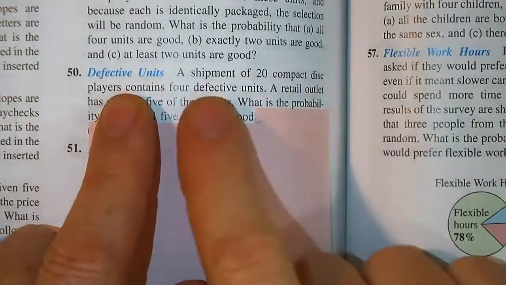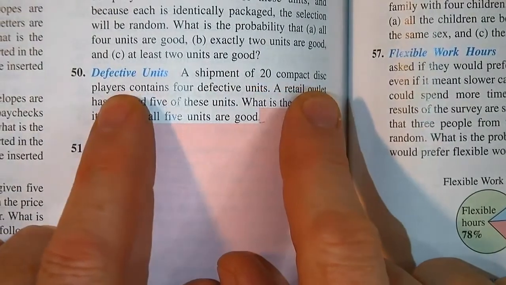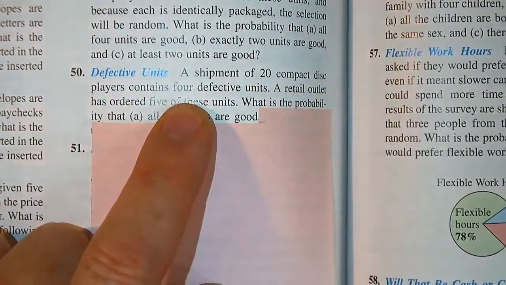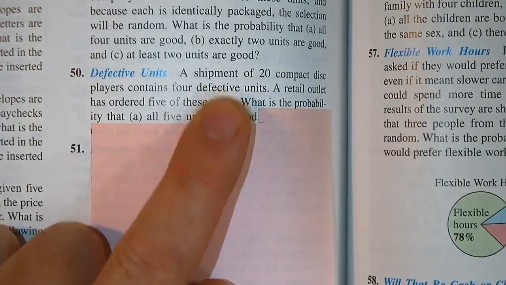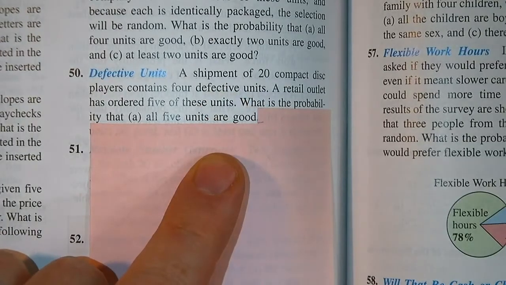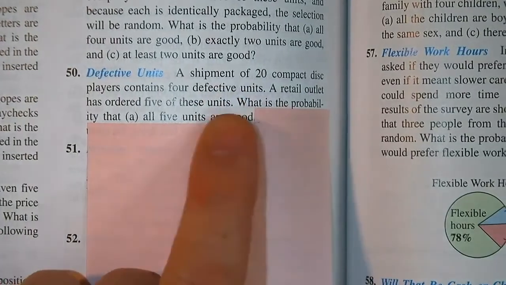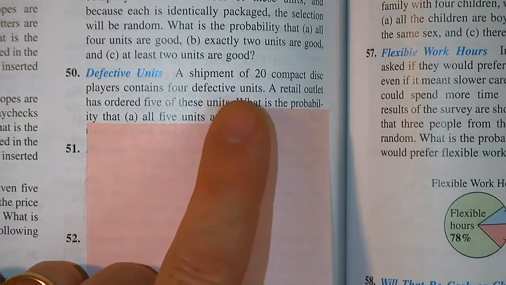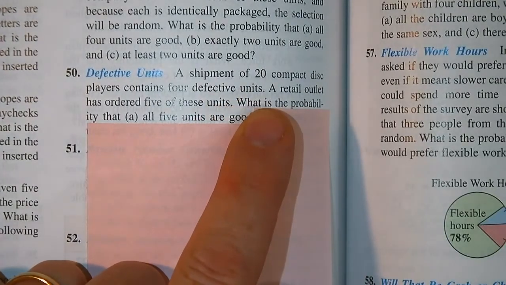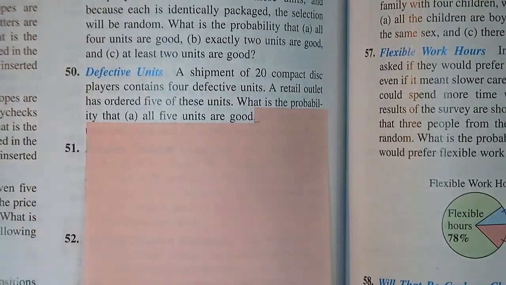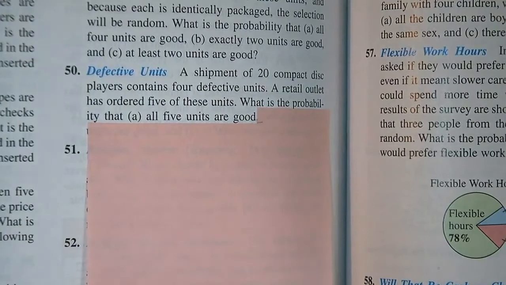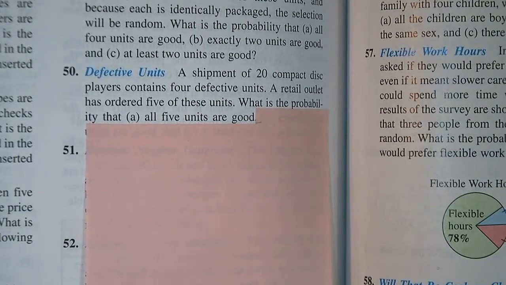So we've got a shipment that has 20 compact disc players, and 4 of them don't work. There's 4 defective units. Okay, that's unfortunate. Now, notice that it doesn't say anything about which ones are good or which ones are bad. So right now I'm going to have to make an assumption about this problem. I'm going to assume that we can't tell them apart. They're in the box. They all look the same. The only way to know which ones work and which ones don't work is to plug them in. And of course, you can't plug it in until after you buy it, right?